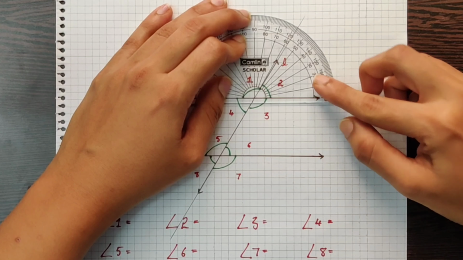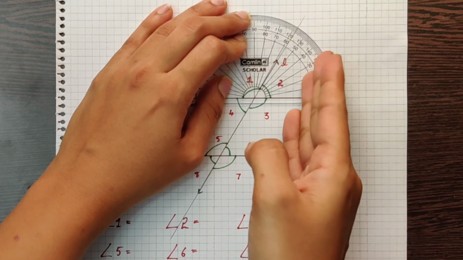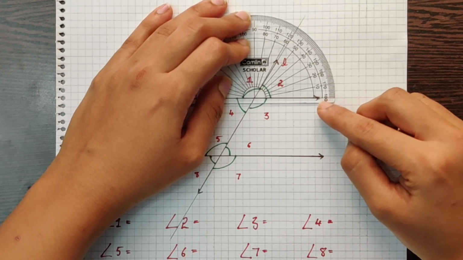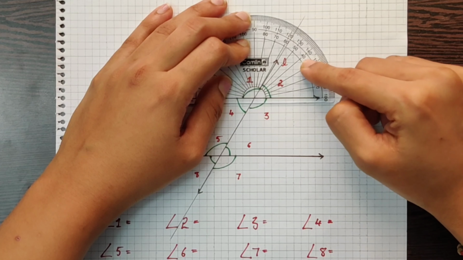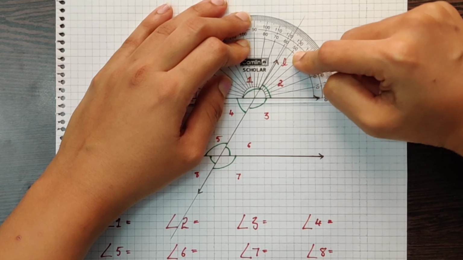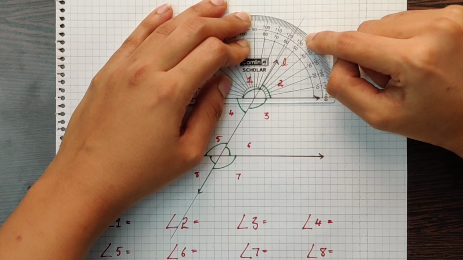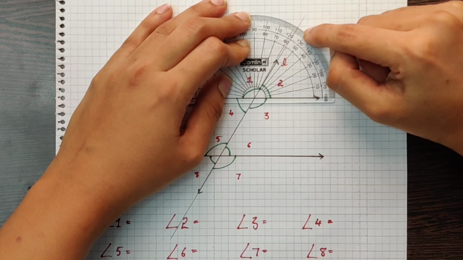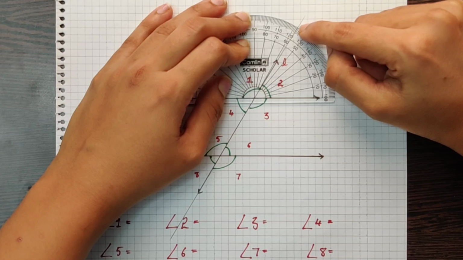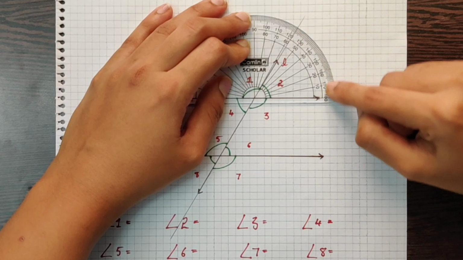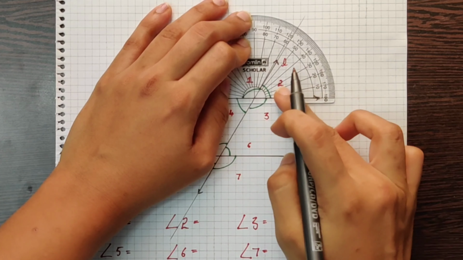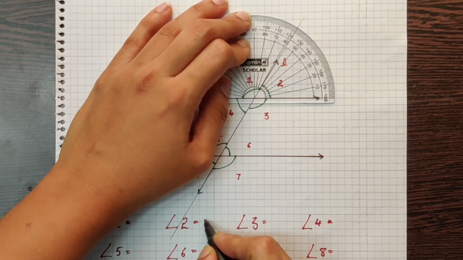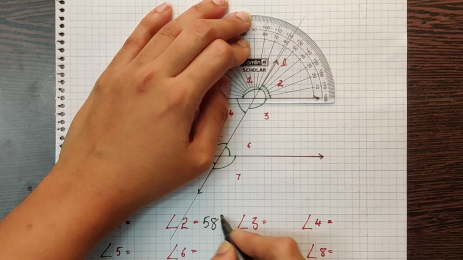So I'll measure the angle 2 first in anti-clockwise direction. Starting from 0, 10, 20, 30, 40, 50, and then 1, 2, 3, 4, 5, 6, 7, 8. So it stops at 8. So this is 58 degrees. I'll write that down. So angle 2 here is 58 degrees.